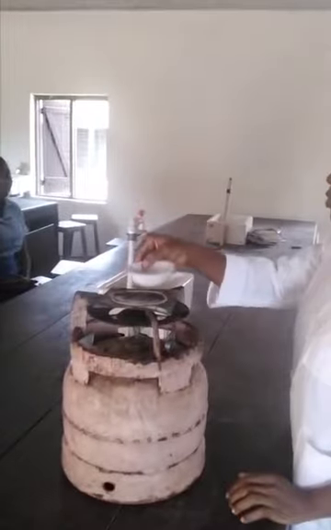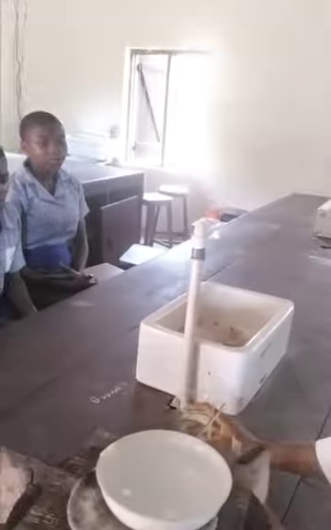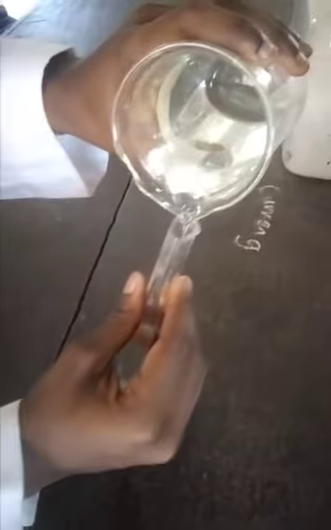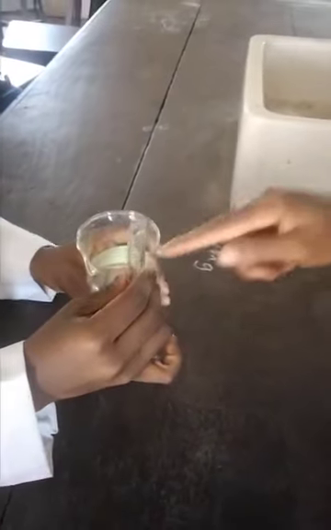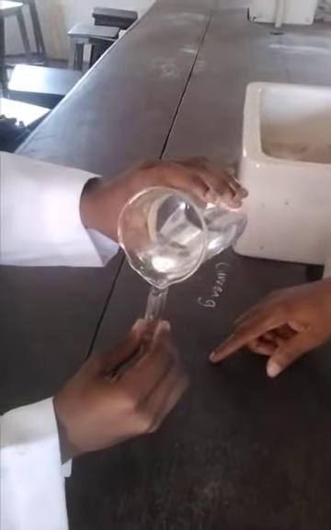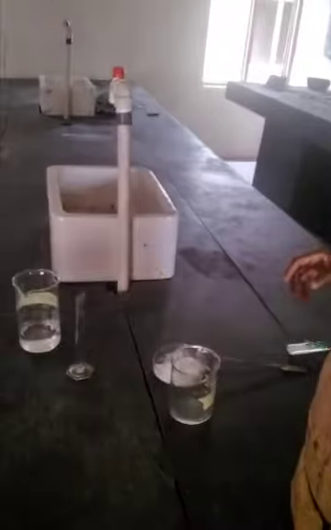Yes. So we have our evaporating dish here. We are going to mix salt with water. So we will measure 10 cm of water using the measuring cylinder. Get to 10. Pour it in the beaker. Get to here. Pour in the beaker. Okay, so we put salt.